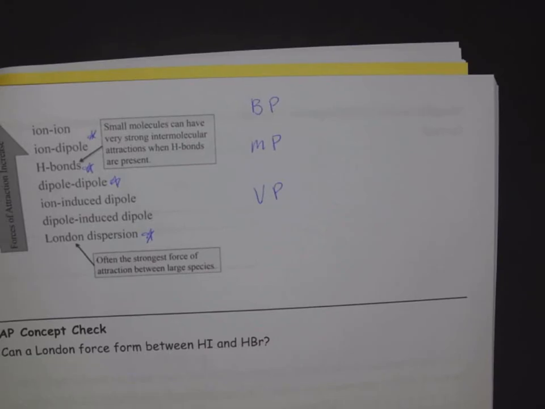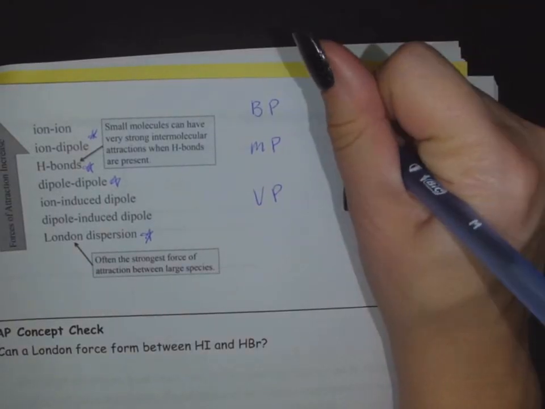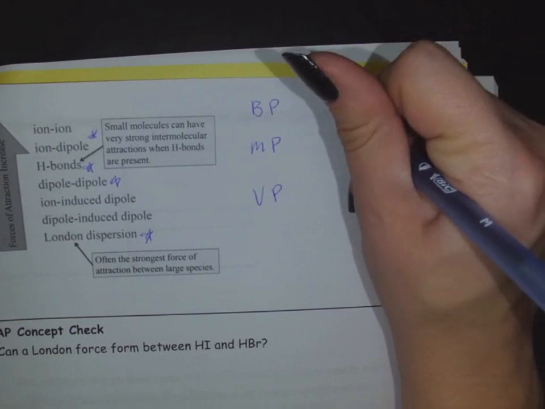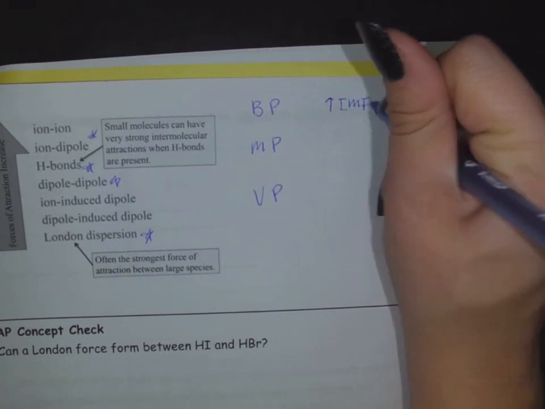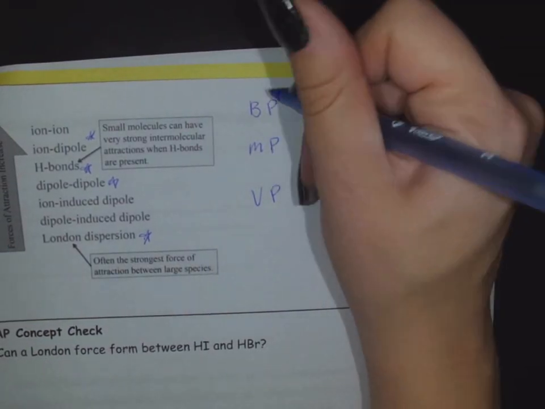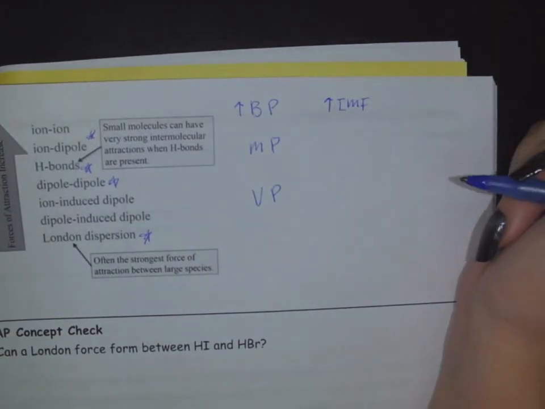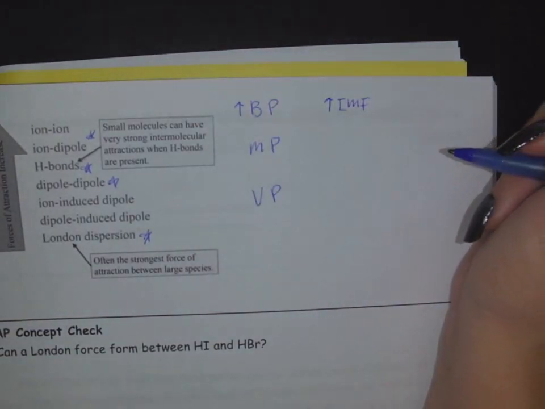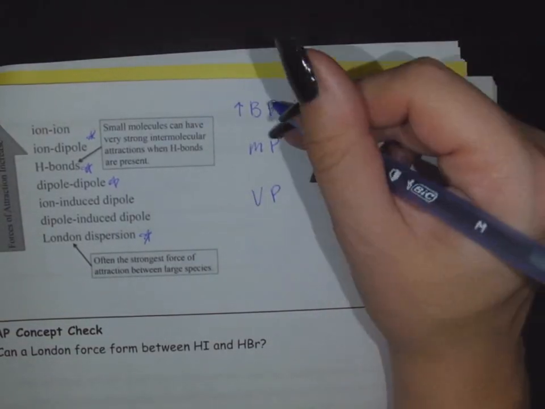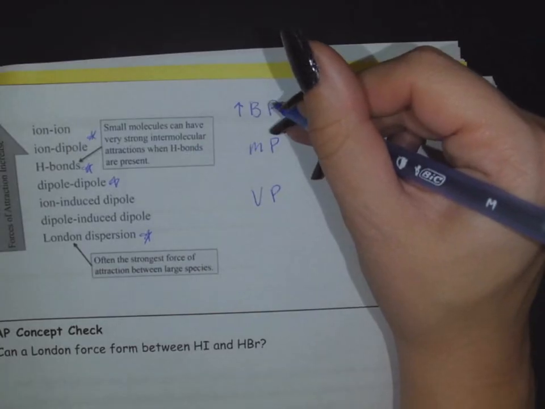So the relationship to IMF for boiling point is directly proportional. That would mean that the stronger the IMF is, the greater the strength of the IMF, the higher the boiling point. Or the weaker the IMF, the lower the boiling point.